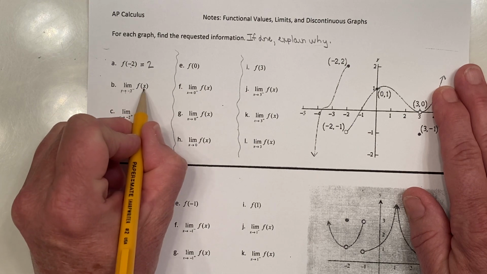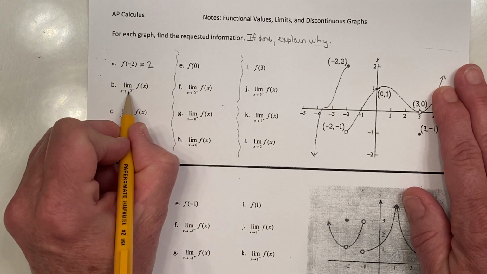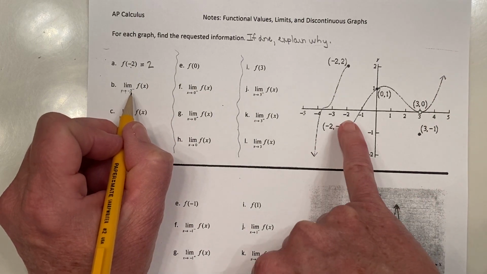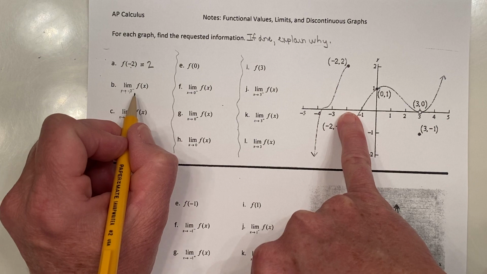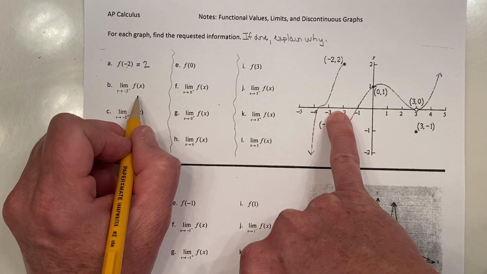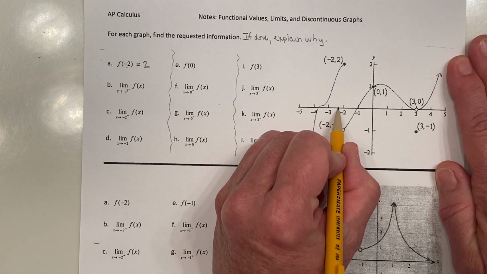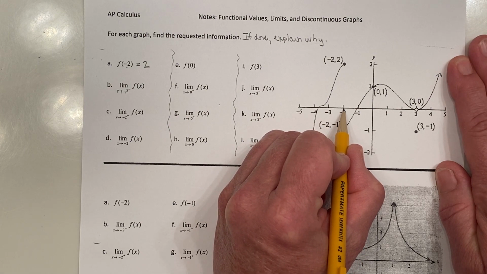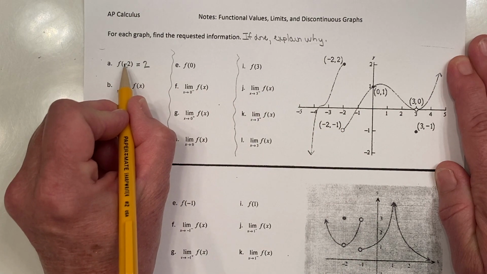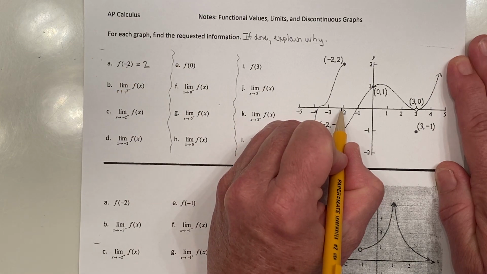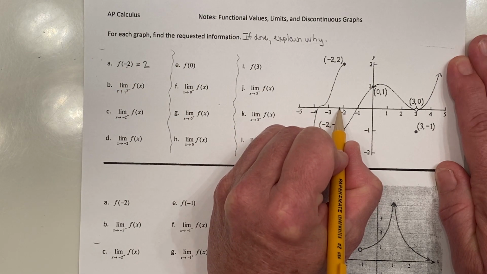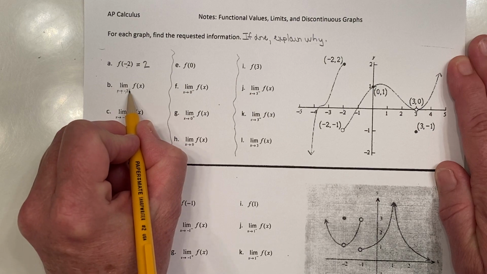So what I would suggest on this is not a functional value, but go ahead and real quickly get on the graph at x equals -2, but slightly move to the left. You want to move just slightly, not too far away, just slightly to the left. We don't want to be at x equals -2. That's this notation right here. So at x equals -2, we're going to go right to the left of it as suggested by that superscript.